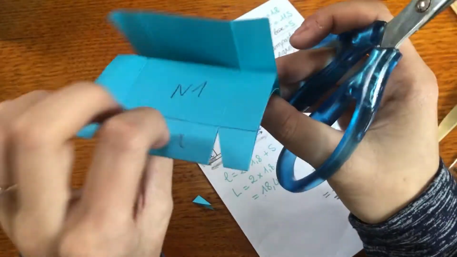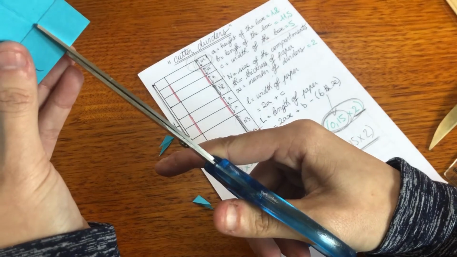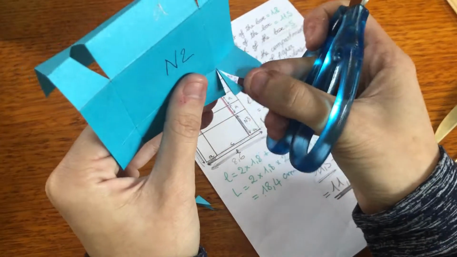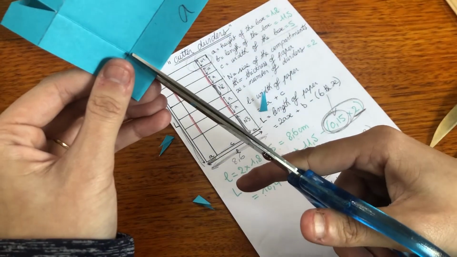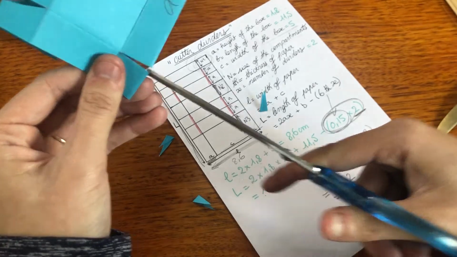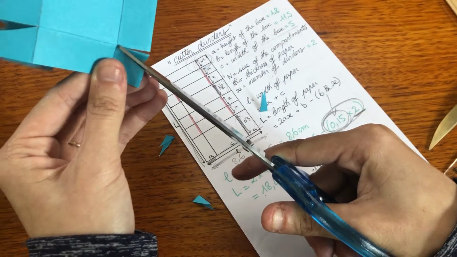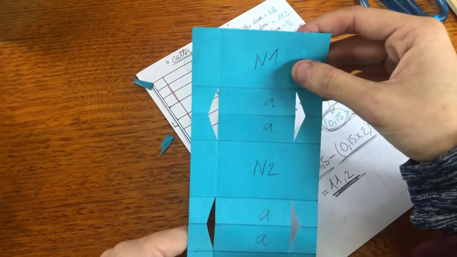And you do the same on the other divider. Here I don't need to make this extra cut, but it's just to show you. Keeping it like that would be perfectly fine. It's just a habit.